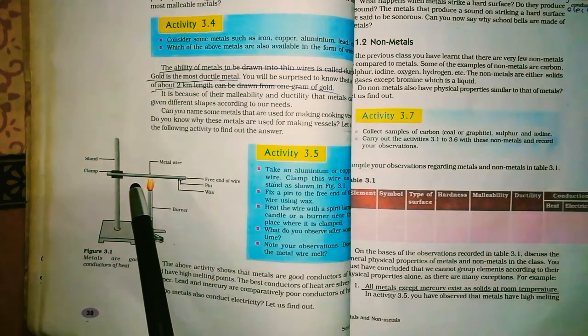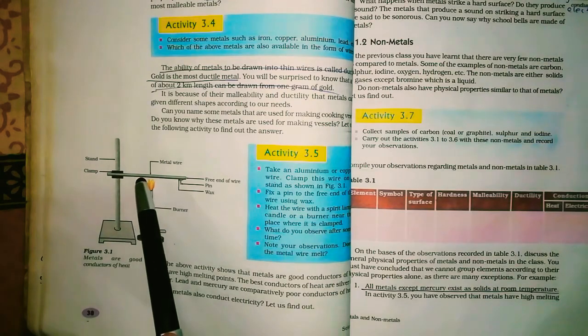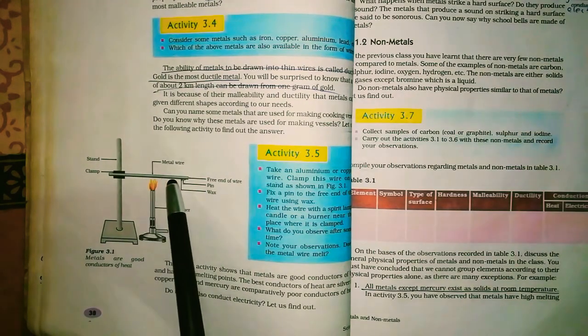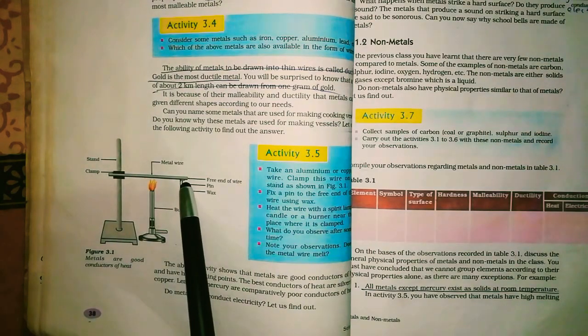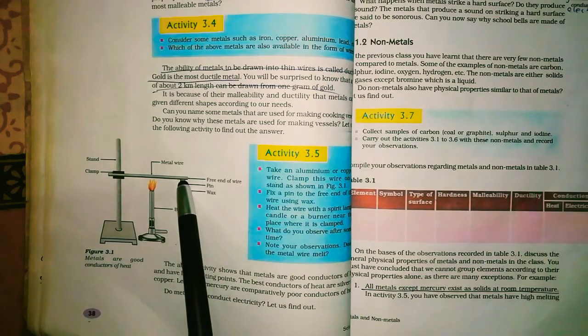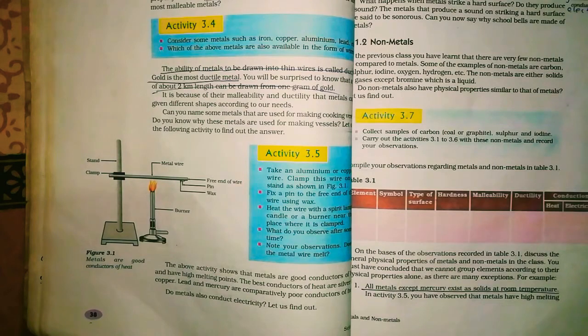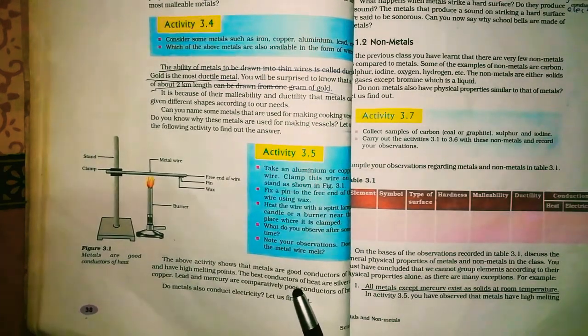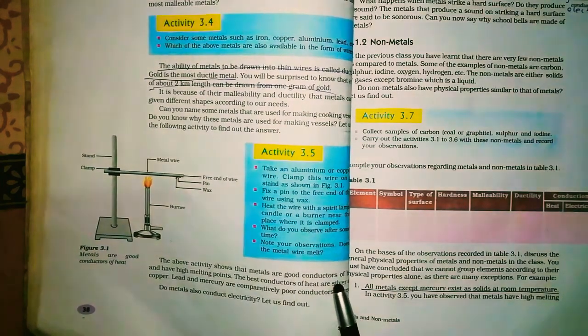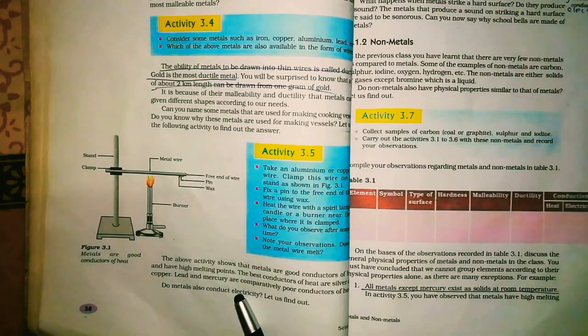So what happened? The metal got heated up and transferred the heat energy from here to here, and while it was heating, the wax started to melt and the pin dropped down. So what are we understanding from that? We understand that metals are good conductors of heat and electricity, right? And also they have a high melting point. They won't melt just like that.